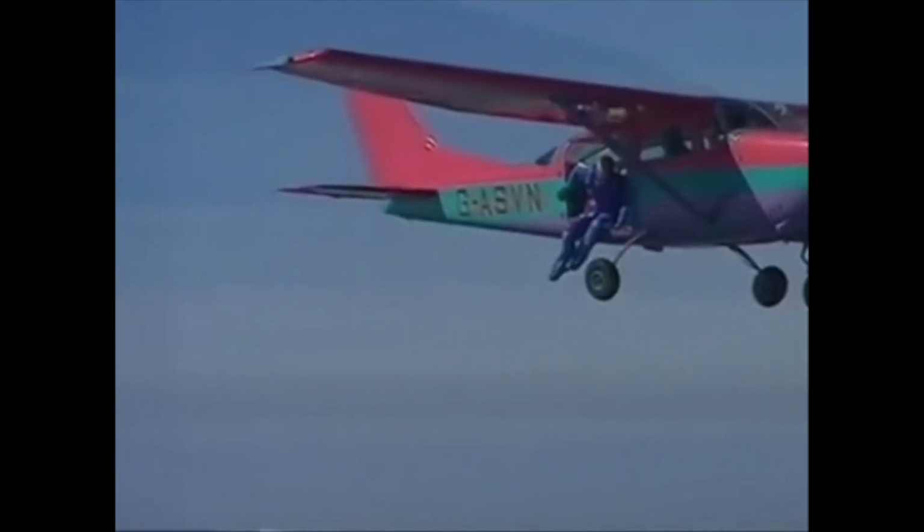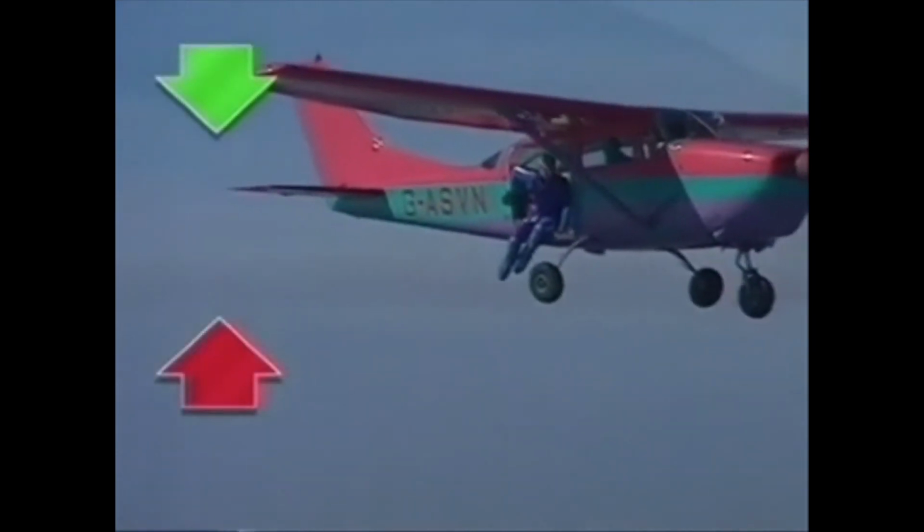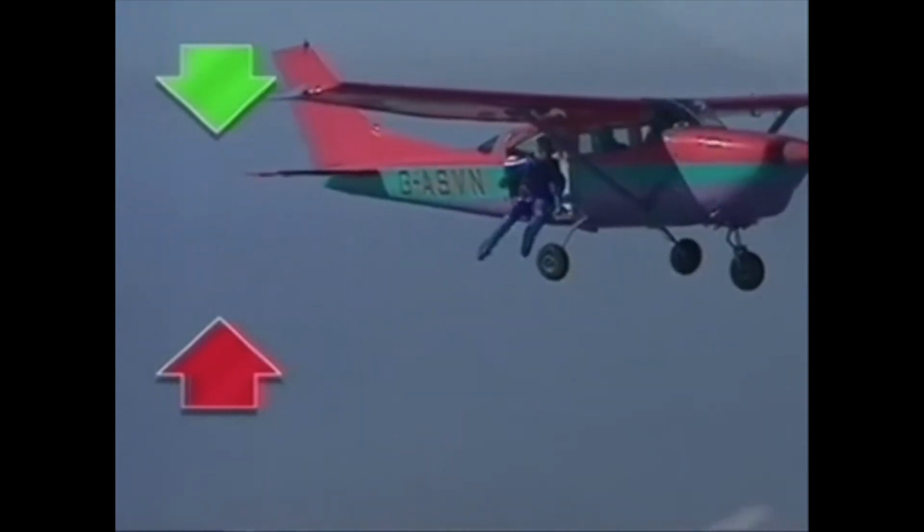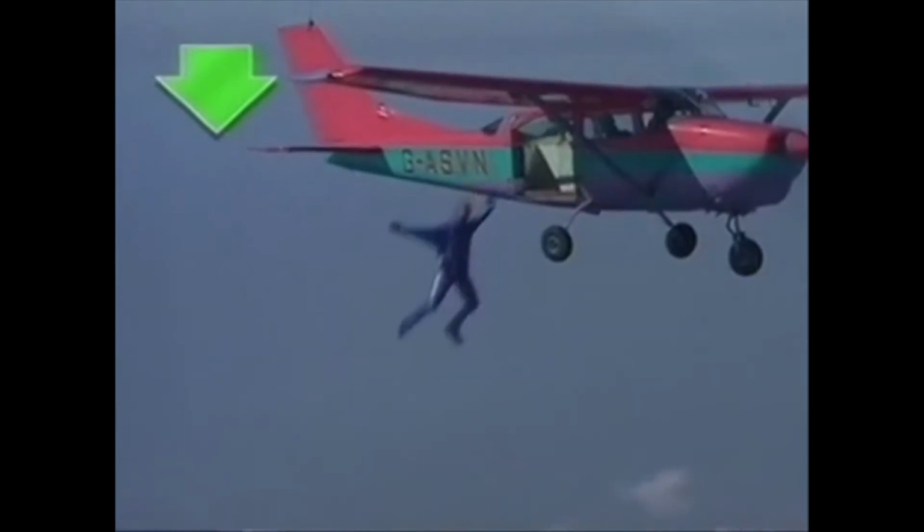Before the skydiver jumps, the floor of the plane provides a counterforce which balances the downward force of gravity, right up until the moment she steps out.